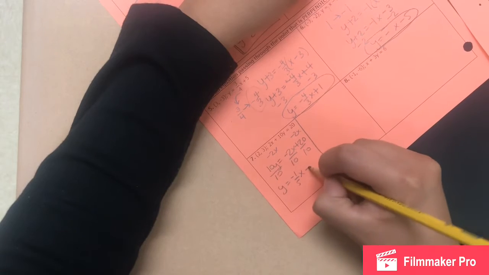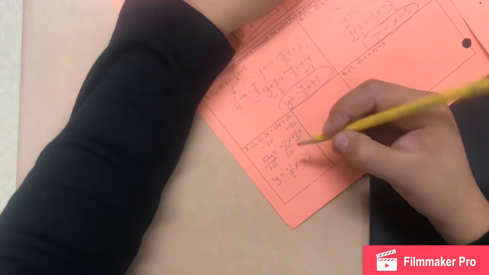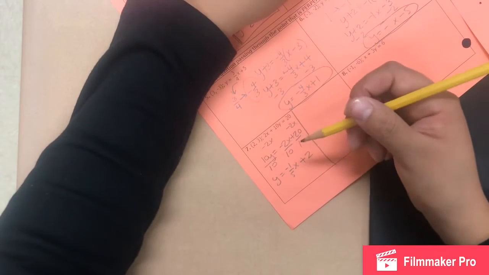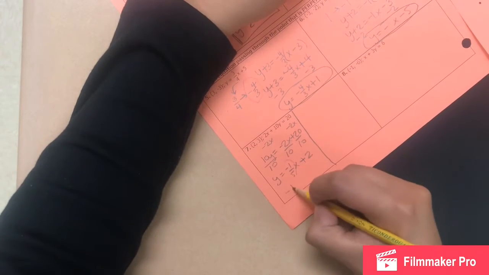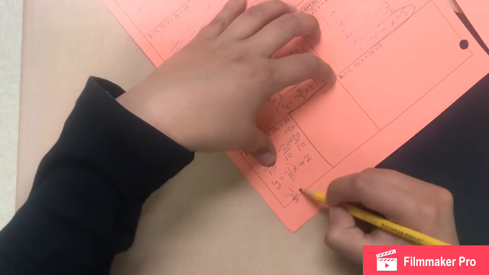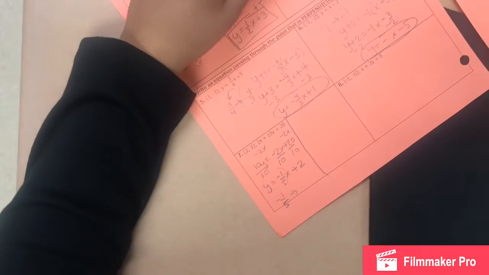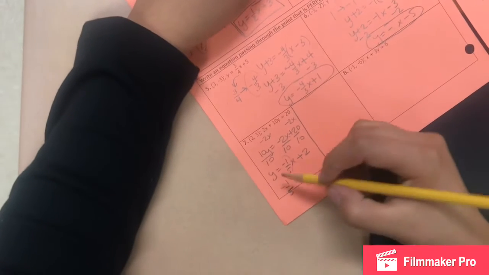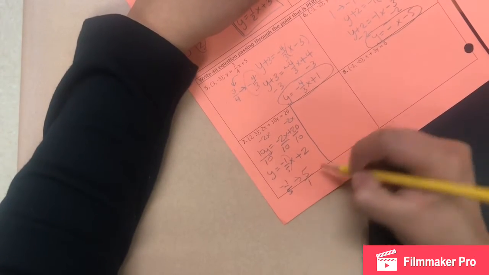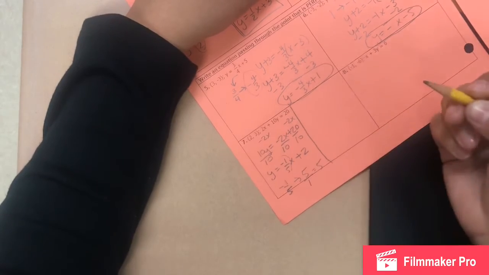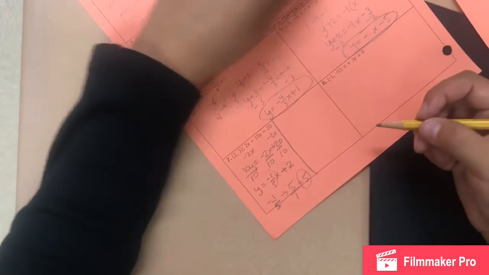Positive 20 over 10 is positive 2. The only reason I needed to convert it was to get the slope. The slope of this equation is negative 1/5. But since we're talking about reciprocals or perpendicular, then we need the opposite reciprocal. The opposite of negative is positive, and the reciprocal of 1/5 is 5 over 1, which is just 5. So 5 is the slope we're going to be using.